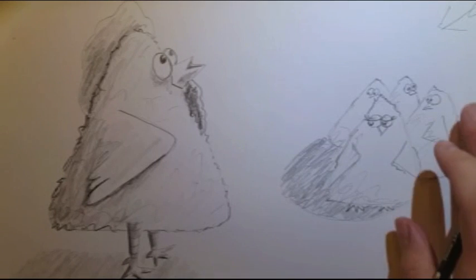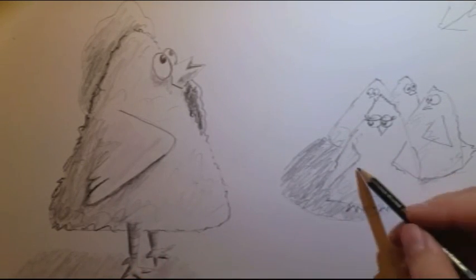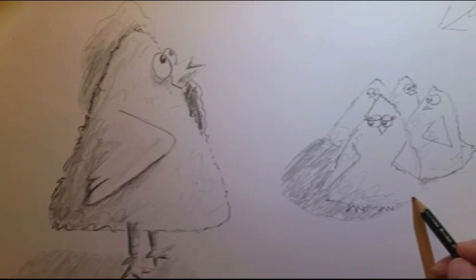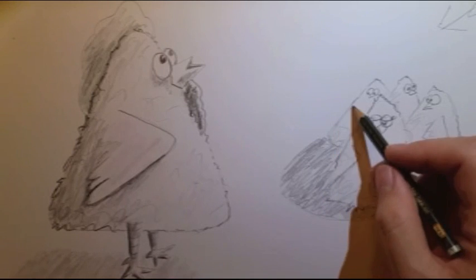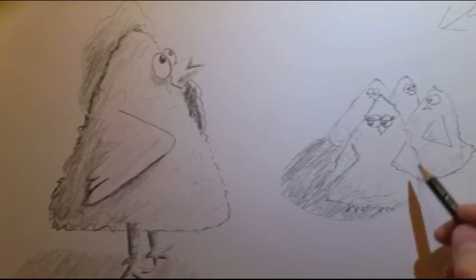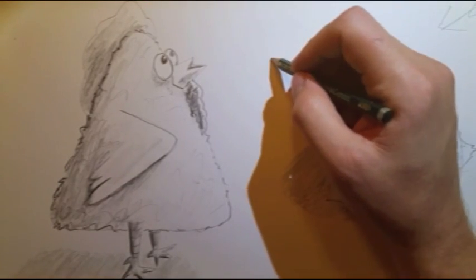And I call that where things get lighter and lighter as they go back. I've heard other people use the word for it, density. And that's what I use as well. So density, the things that are near are nice and dark with lots of details. The things further in the background, not so much detail, not so dark.